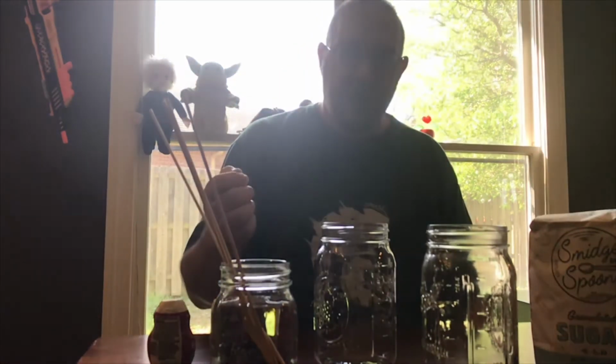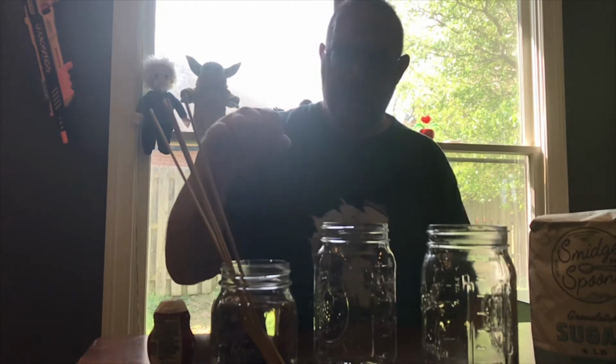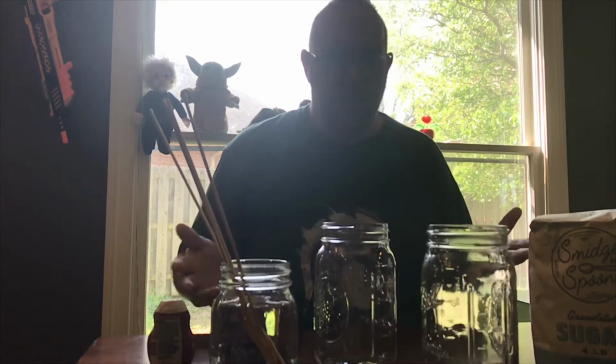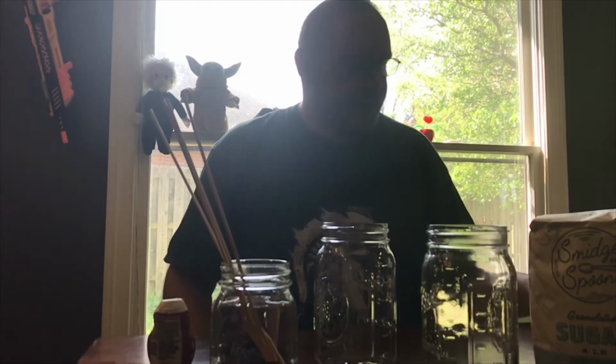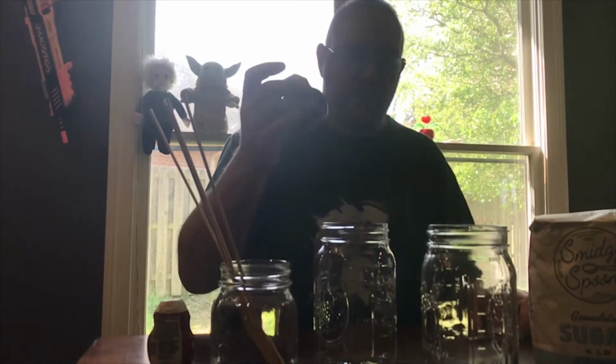You're going to need clothespins, like the wooden ones that you can connect up here. I don't have any of them, so I'm just going to have to make do with what I have. You're going to need your sugar, your water, your pan, and your heat source, and then flavoring.